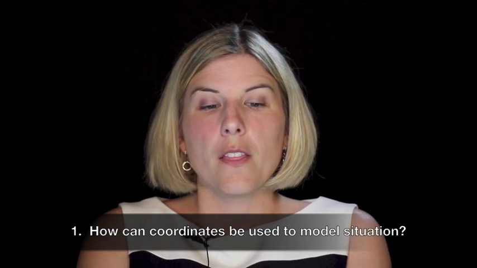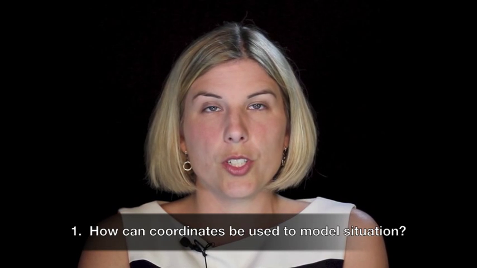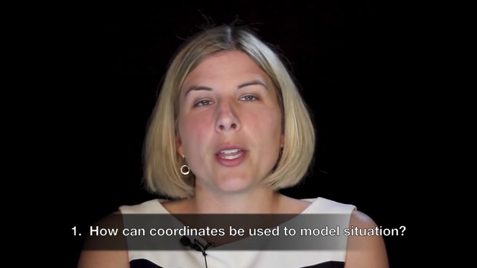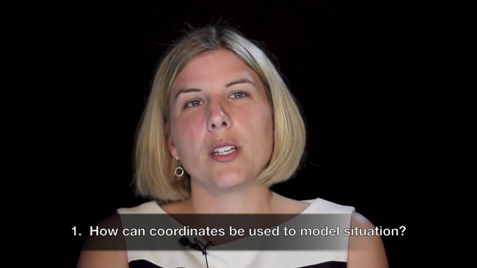A mathematician might start with a pictorial representation of the scenario, and the representations that each mathematician might come up with would be different. If you think geographically about where the Gulf of Mexico is located, you might come up with a different picture than if you were orienting it in terms of your body and hand positioning. The task goes on to ask, how can coordinates be used to model the situation? Depending on how you drew your mathematical model, it might vary the coordinates that you use, and that's okay because there can be different answers to the same question.